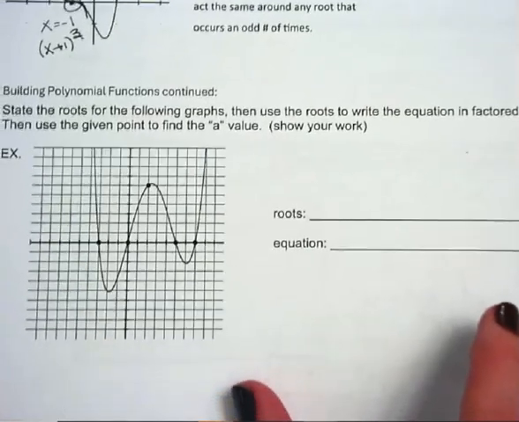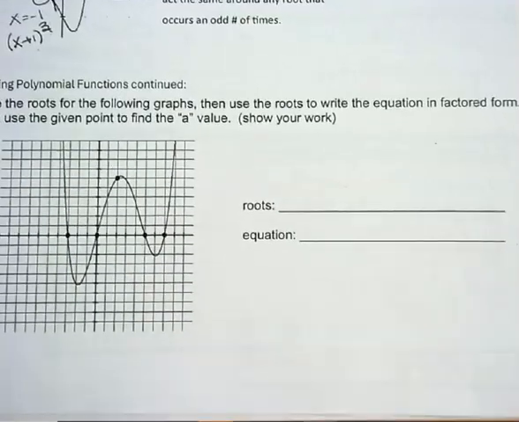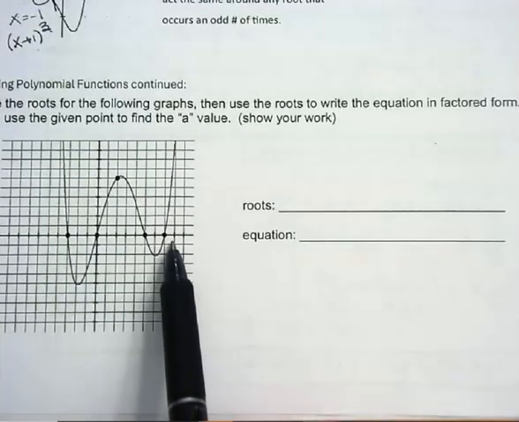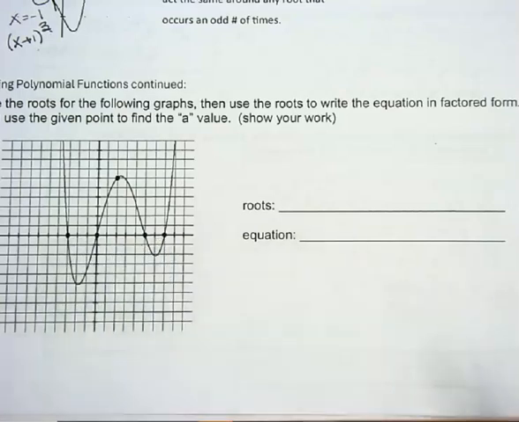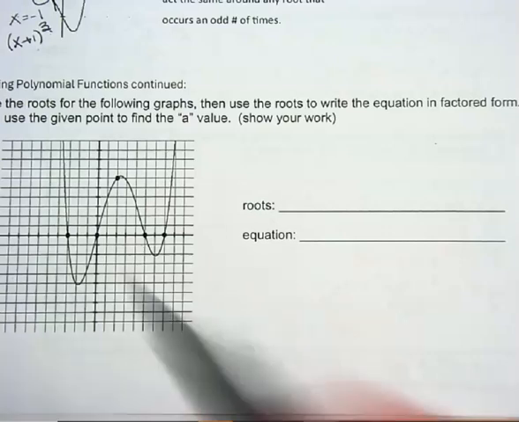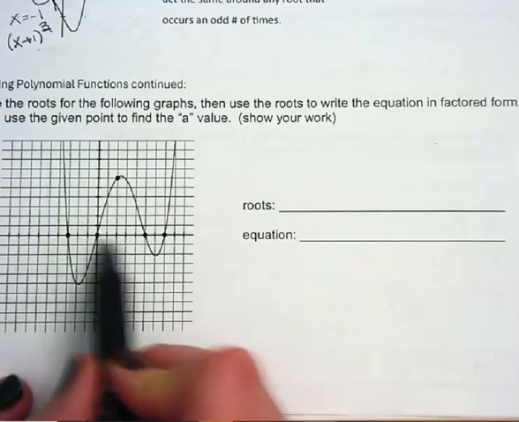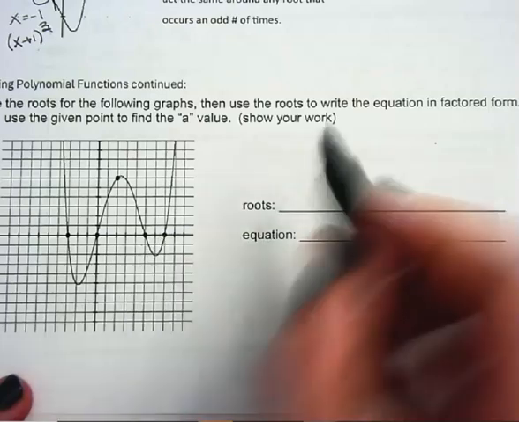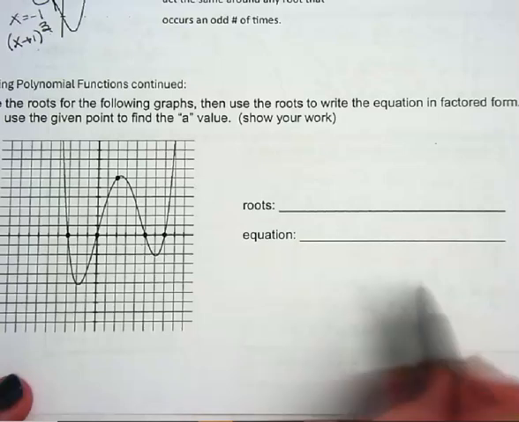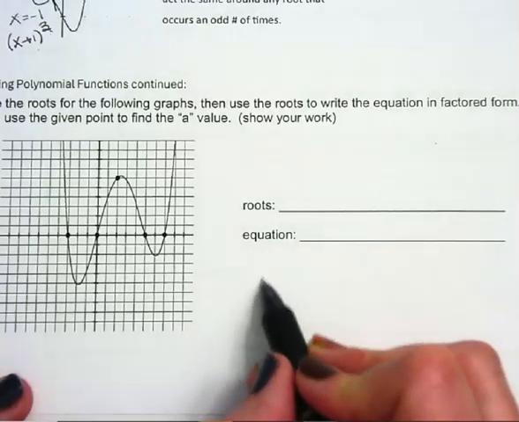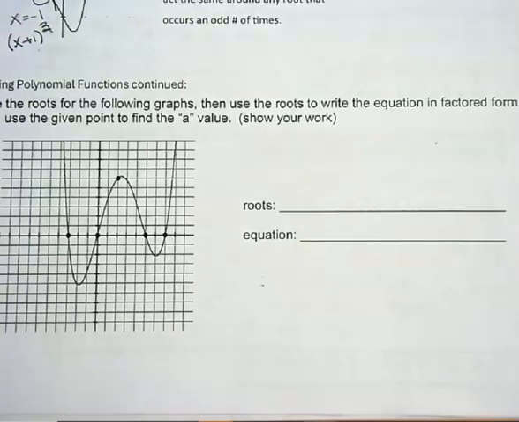So we're going to use that information down here. We are going to figure out the root information for ourselves, what its multiplicity is. We're going to write our factored form with the a value, and then we're going to solve for the a value. So I want you to pause your video, find the x values, write those roots here, write their factored form below with an a as a placeholder, and then come back to the video and we'll talk about how to solve for a.